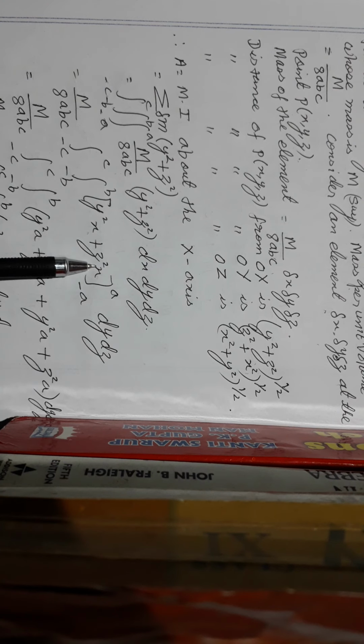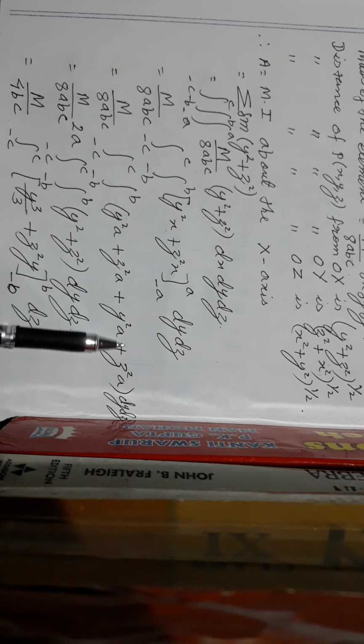We integrate this with respect to x. When you integrate with respect to x, we get y squared x plus z squared x, from minus a to a, dy dz. When we put the upper limit and lower limit, we get 2y squared a plus 2z squared a.